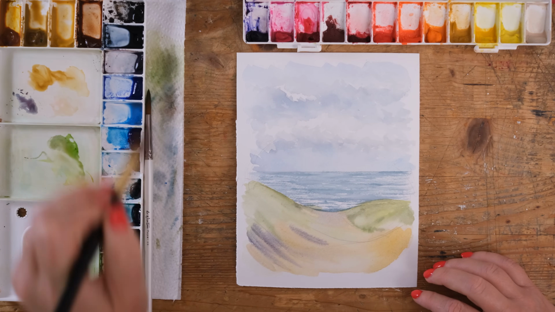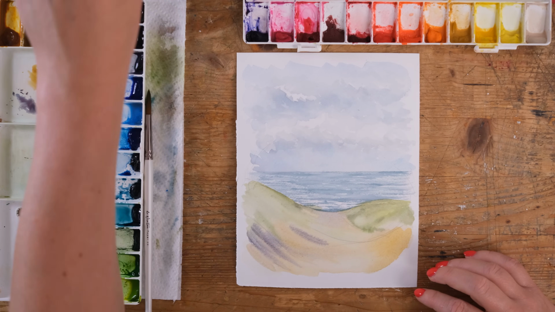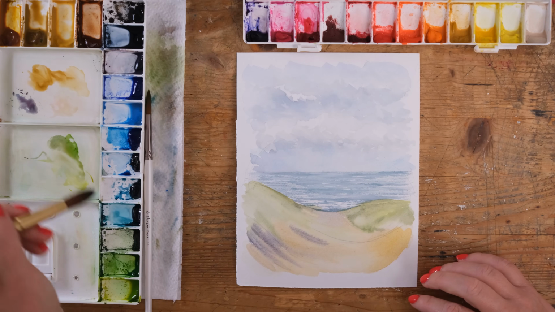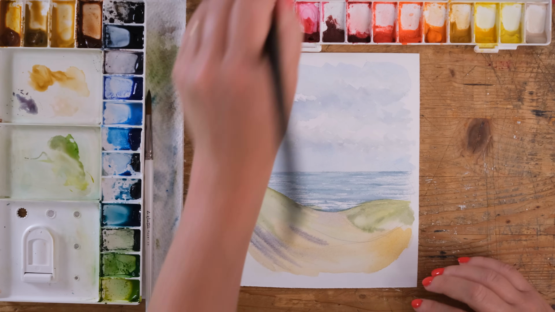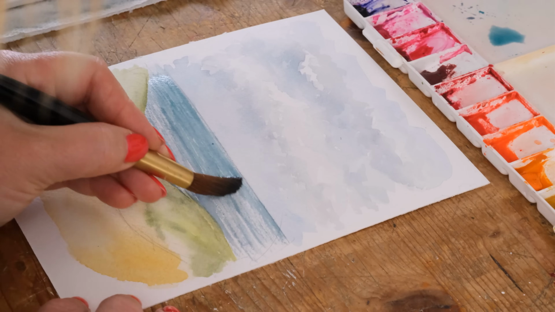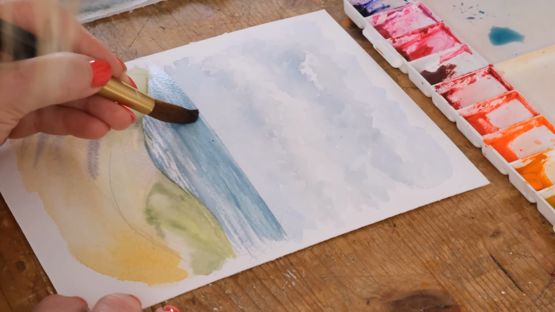Just check it's clean. When you're doing glazes, it's so important to make sure your brush is clean. And that's what the paper towel is so useful for. It's just double checking that there aren't any hidden surprises in the brush. And look at that. That's just so lovely. I think it just ties the whole thing together.